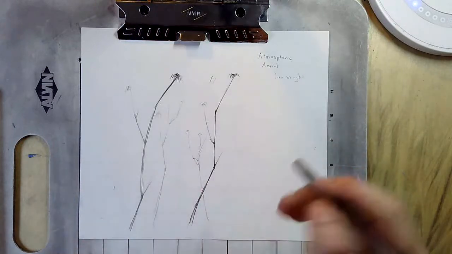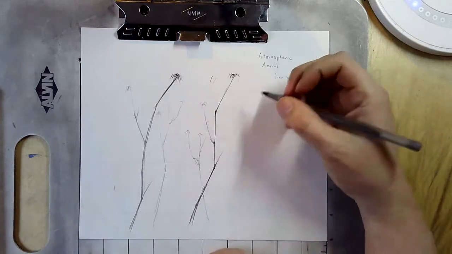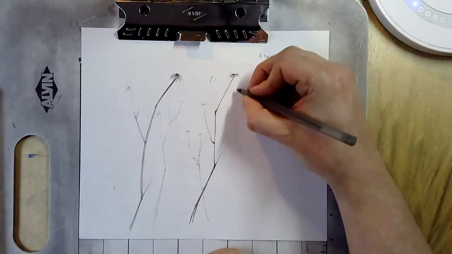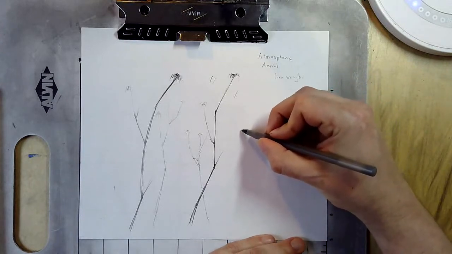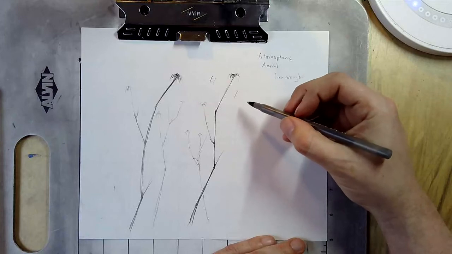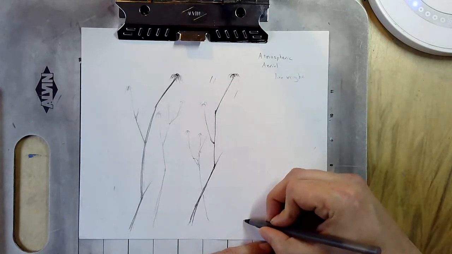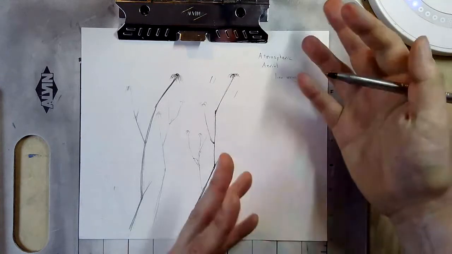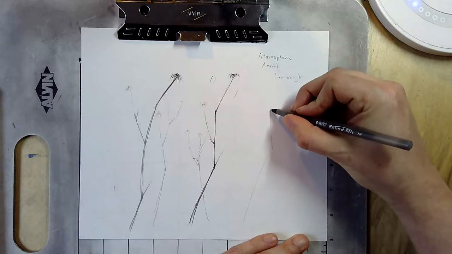Now, one thing that's nice about a ballpoint pen, the ink's not really archival. I mean, it's going to change over time, but you can get a lot of variety in your marks. It's very sensitive to pressure. So maybe I'll work right here. And again, I'm going to start light. I should have started with the pencil, but I didn't this time.